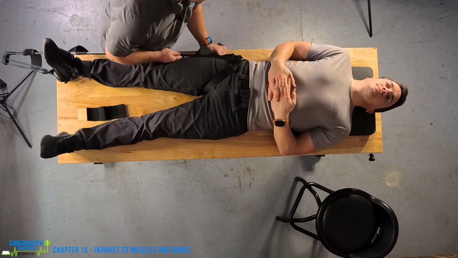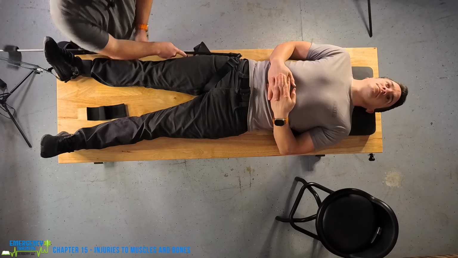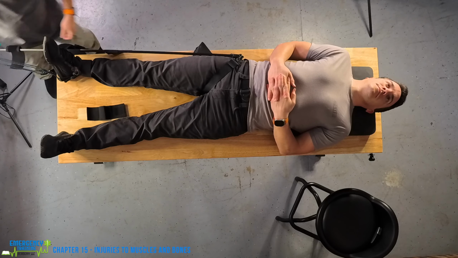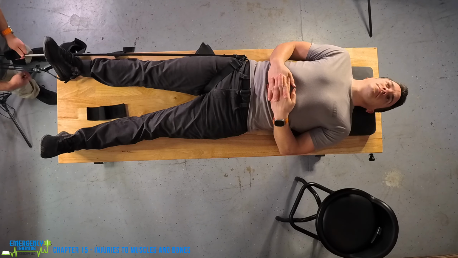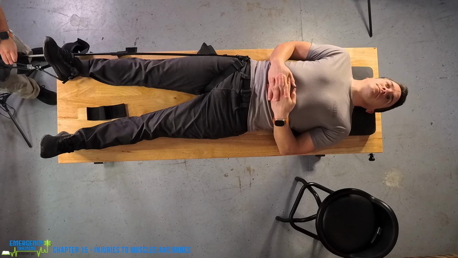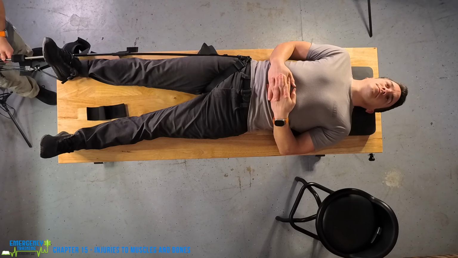Also going to tighten that down. So once we have everything tight, then we will begin pulling our traction. And this is just pulling until they have relief from the pain. Can you feel the traction being pulled? Yep.